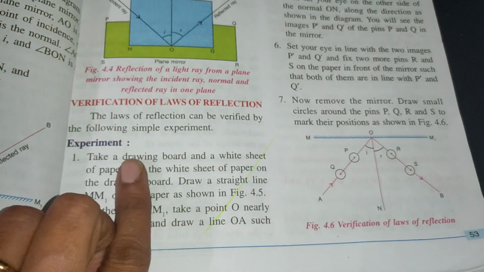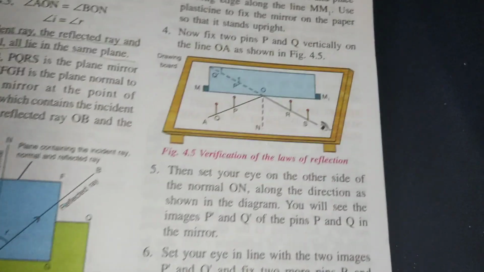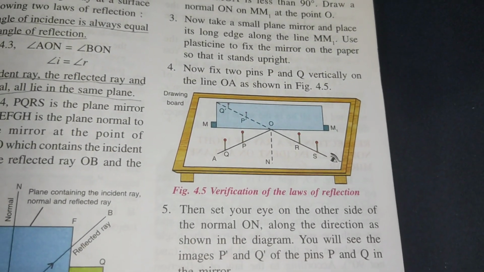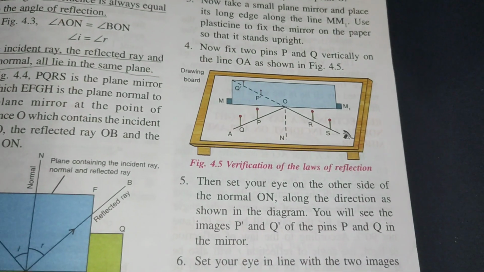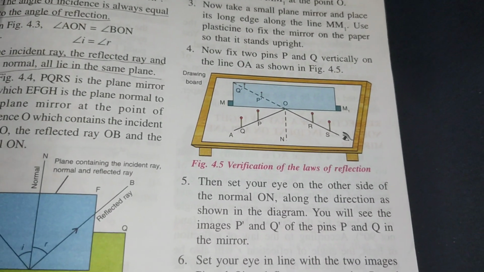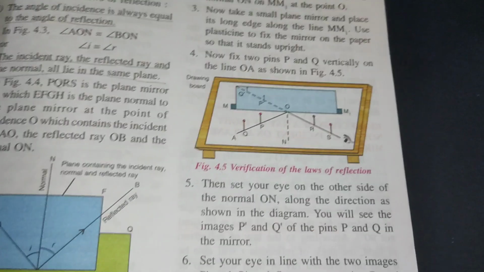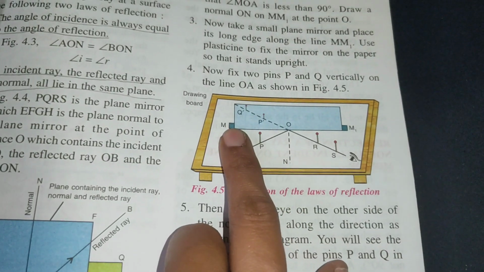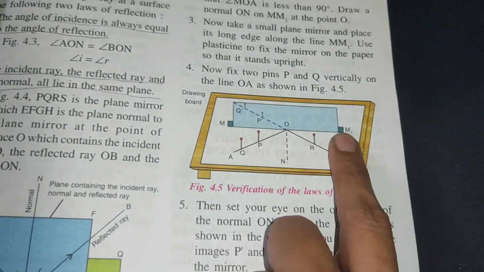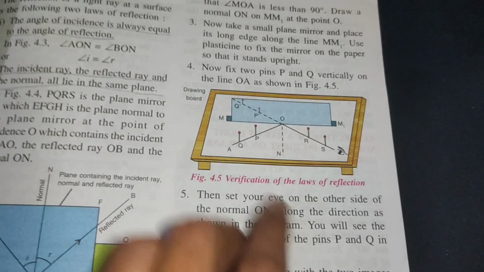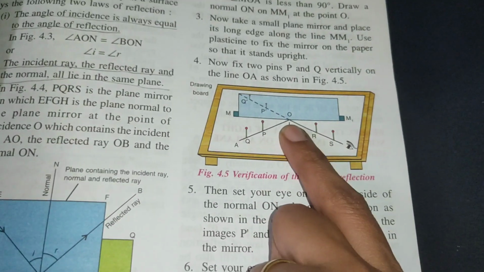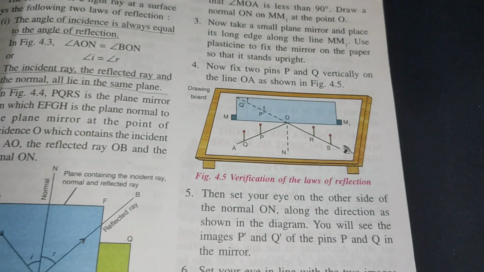For example, take a drawing board. We have to take a drawing board and a white sheet of paper. Fix the white sheet of paper on this drawing board and draw a straight line MM1 as shown in the figure. On the line MM1, take a point O nearly at its middle, and draw a line OA.